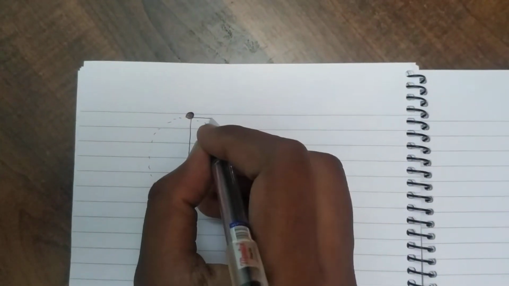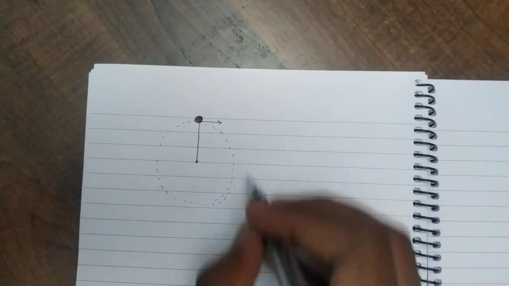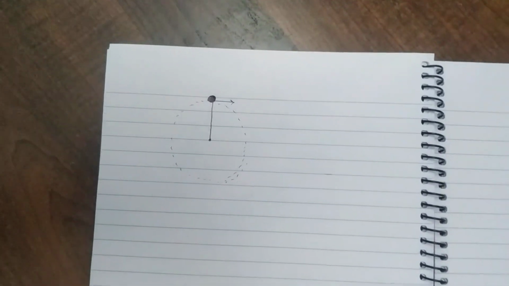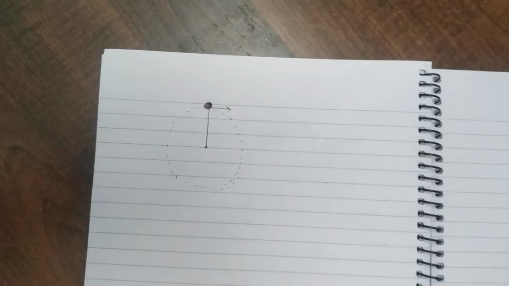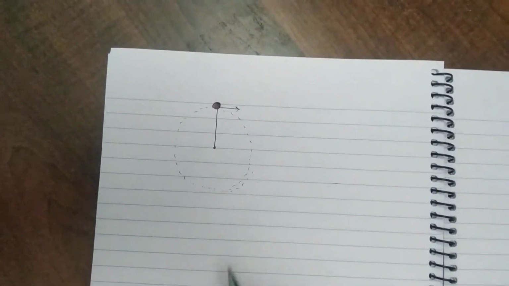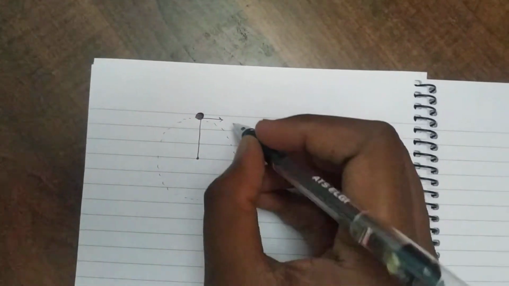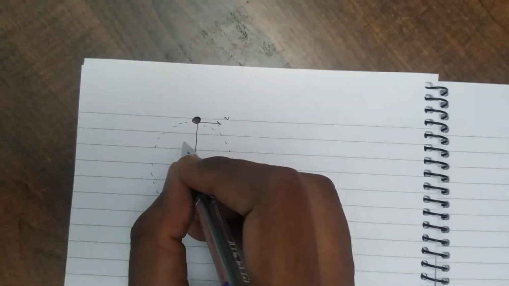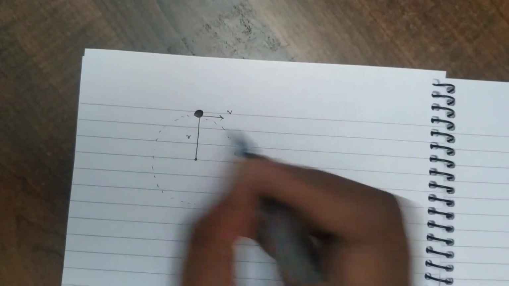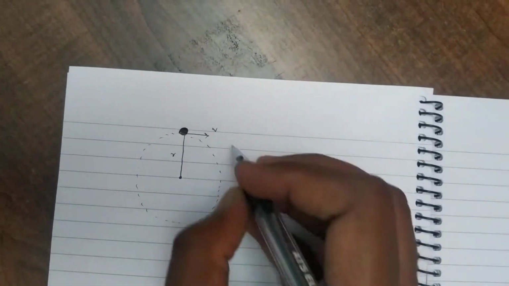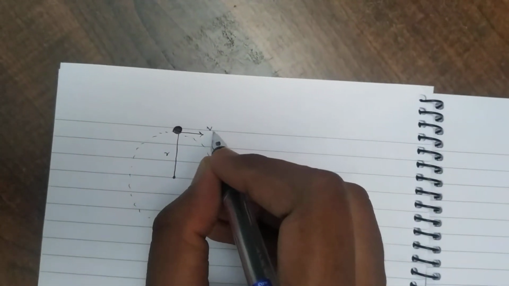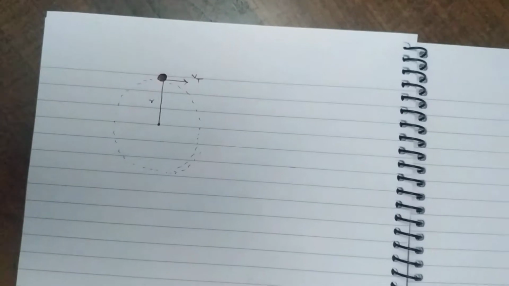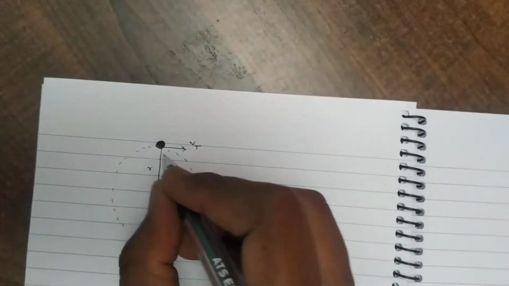Let me say at this moment the velocity of the particle will obviously be tangential. If you have an idea about circular motion, you know that the velocity will always be tangential to the circle. The radius is equal to the length of string. I am naming it as r as of now. So the velocity at this position, let me call it vt, velocity at the topmost position.